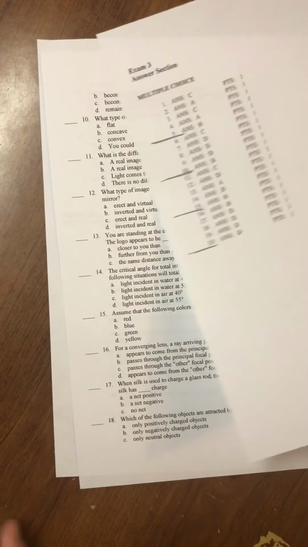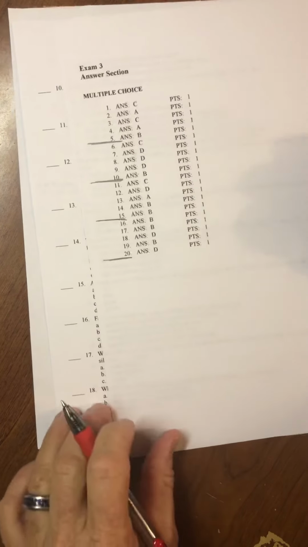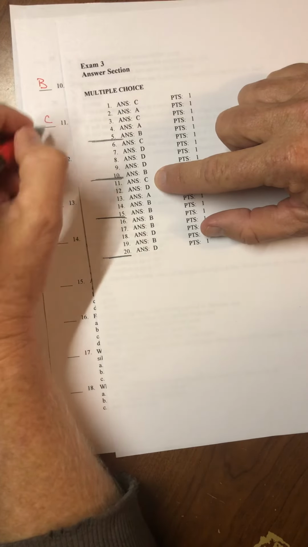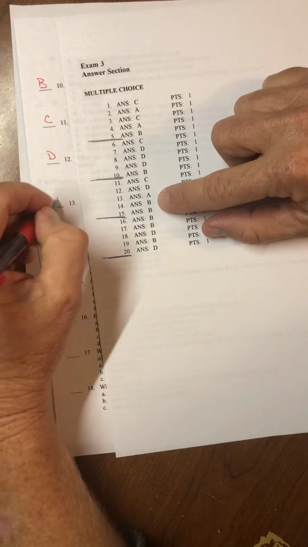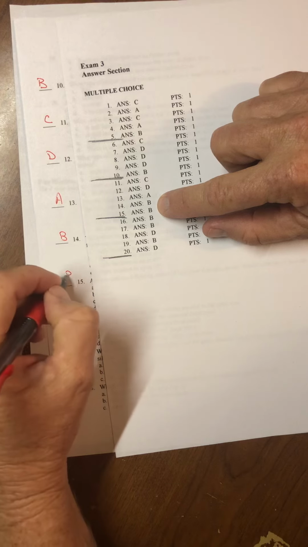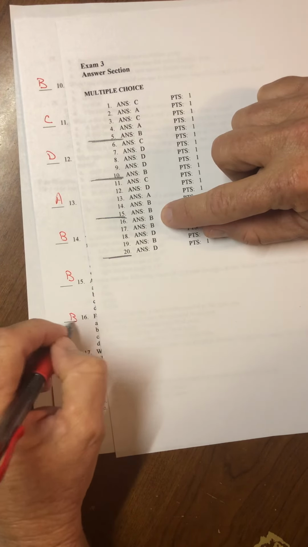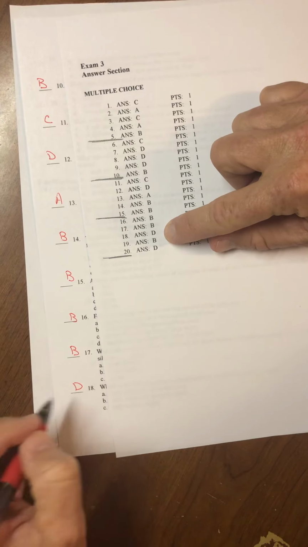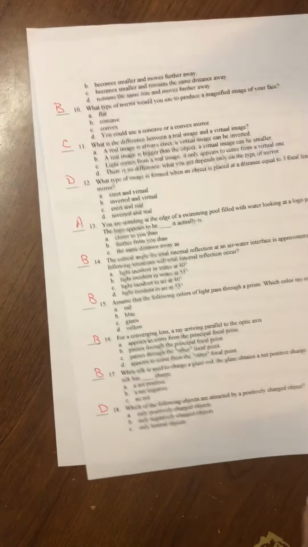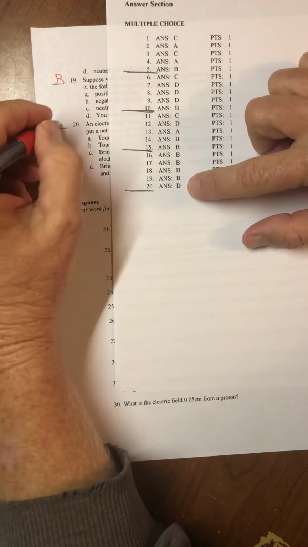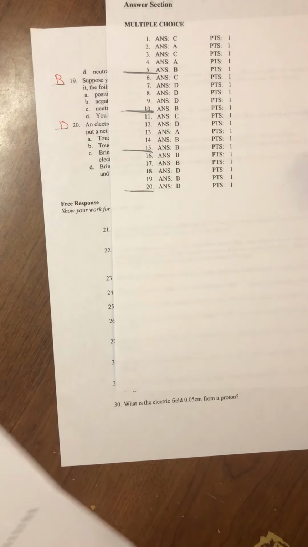On the next page, number 10 is a B, 11 is a C, 12 is a D, then an A, and then 14 is a B, 15 is a B, 16 is a B. 17 is a B, and then 18 is a D. And then the last two multiple choice, 19 is a B, and 20 is a D.